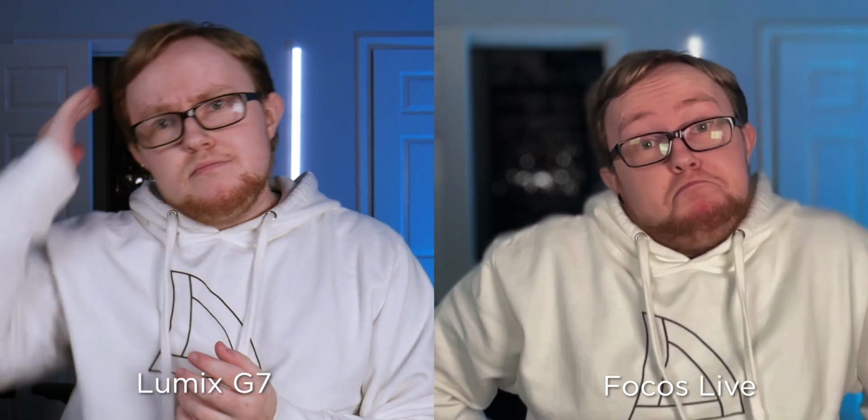Now, the G7 is still a great camera. This is a $500 camera, which I think is still a fair price. It's a good investment. You get this flip-out screen. It's a touch screen here. You could attach a microphone to it if you want, which is really great. But, again, I could do all those things with the iPhone.